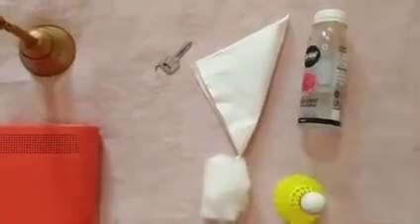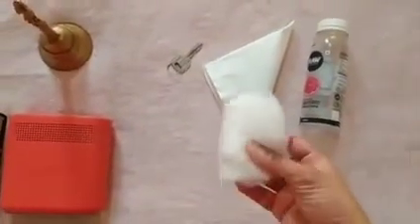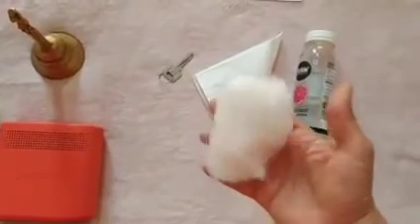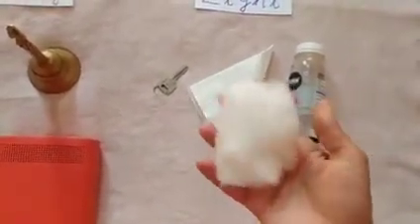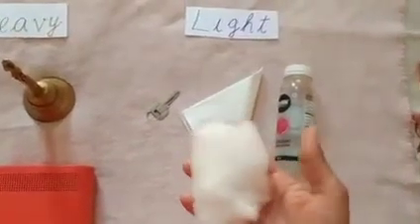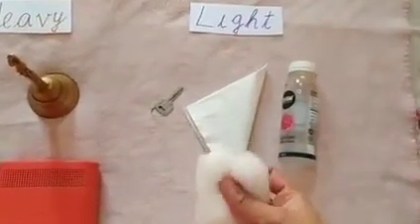Yes. Then I have cotton. Now, what do you feel? Is cotton heavy? I have a lot of cotton in my hand here. But the weight is very light. Yeah, it's very light and I can pick it up easily.